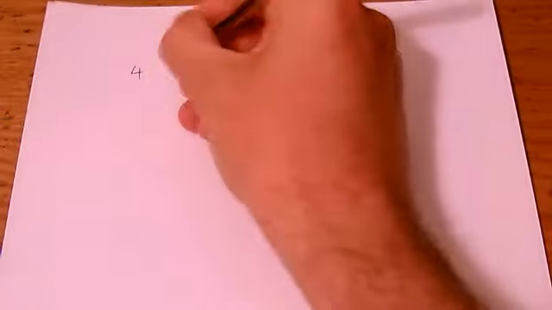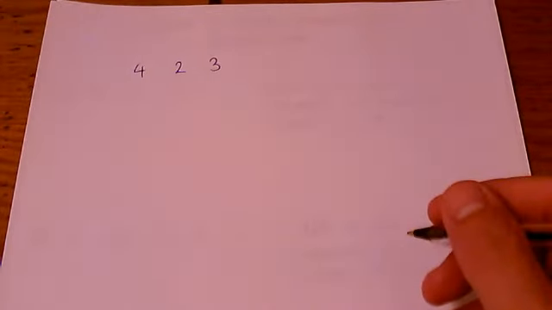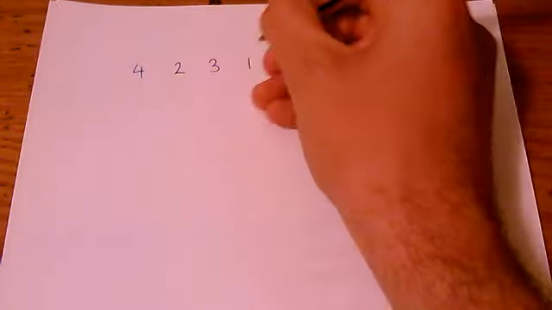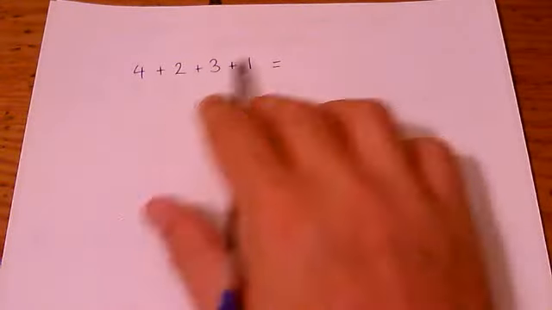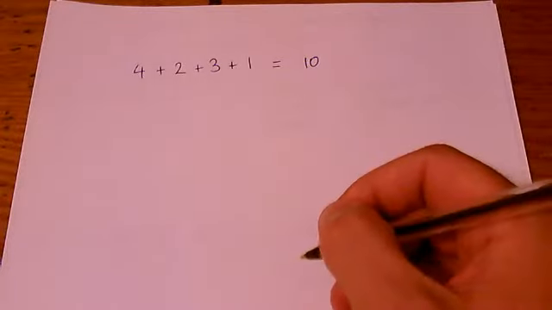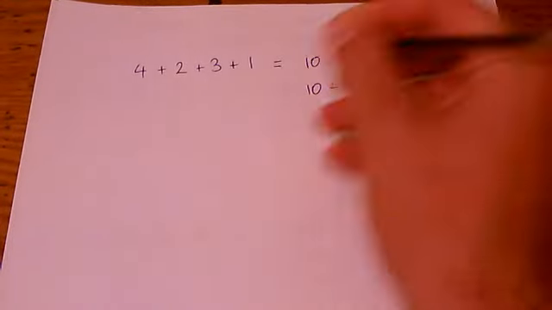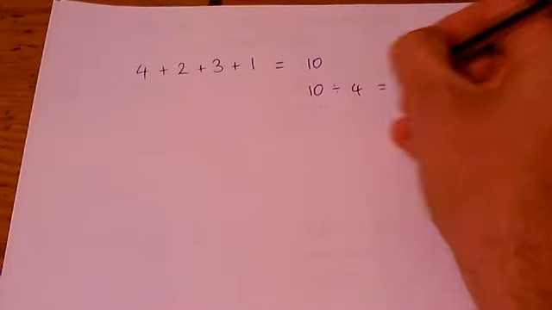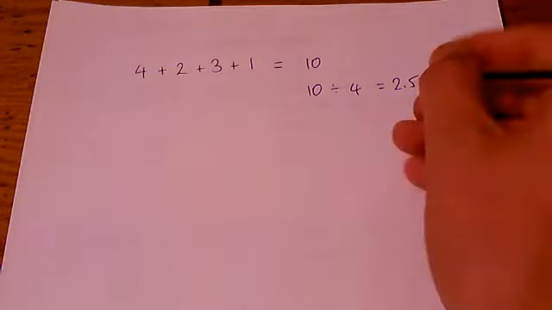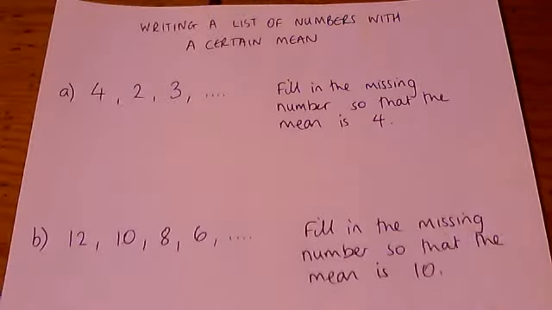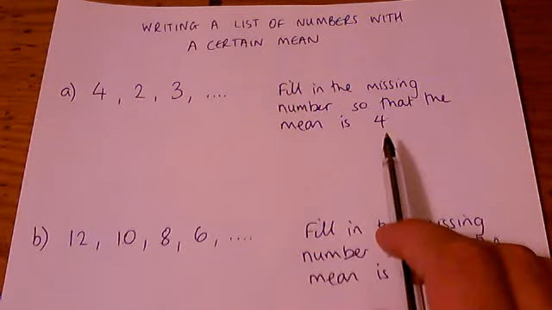So we have the numbers 4, 2, 3, and there's going to be a space. Let's try what would happen if that number was a 1. To calculate the mean, you need to add your numbers up, and you will get 6, 7, 8, 9, 10. Once you've added your numbers up, you then need to divide by how many numbers there were, which is 4, and you get a mean of 2.5. So that's clearly wrong. Remember, the question said fill in the missing number so that the mean is 4.